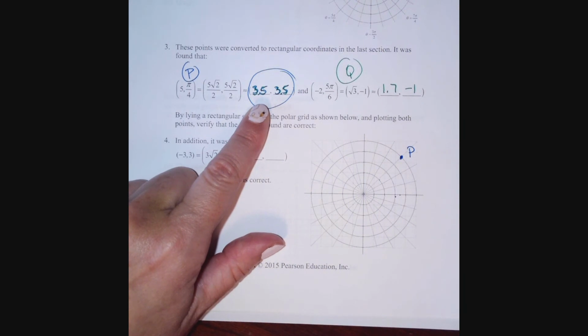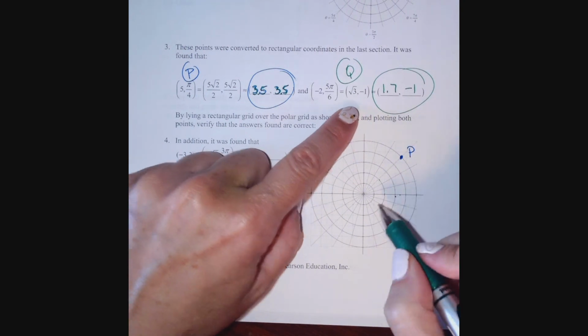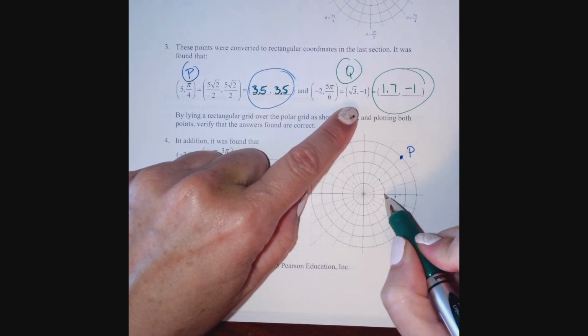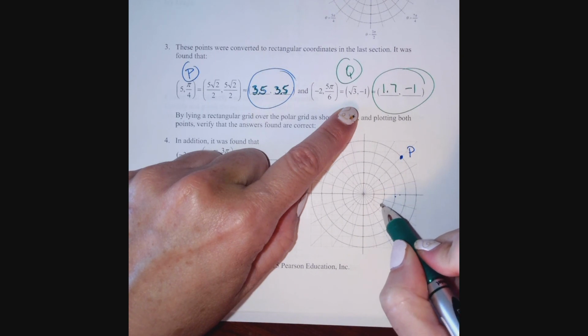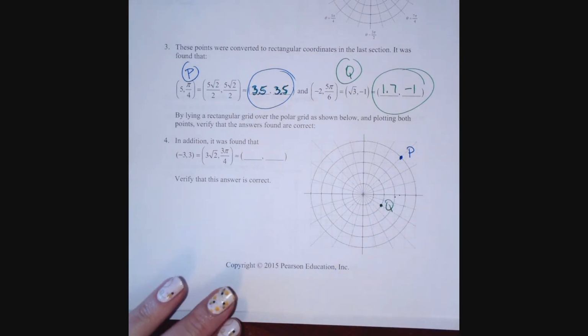And then I go to point Q and I graph the rectangular coordinates, 1.7, -1. Well, 1.7, this is 1, this is 2, so 1.7 is going to be about here. Go down 1, and sure enough, on that second concentric circle out in quadrant 4, I get point Q.